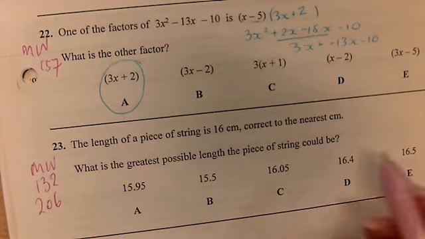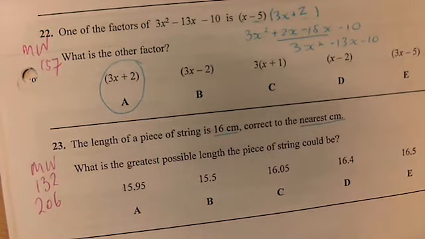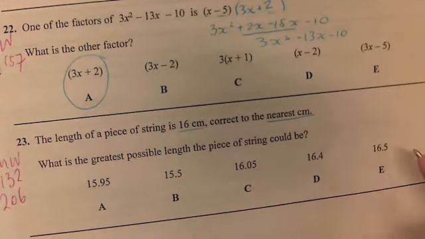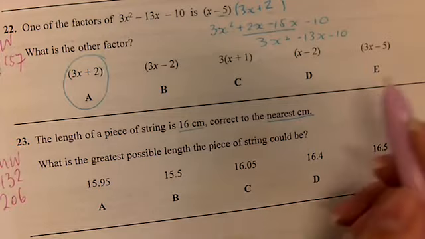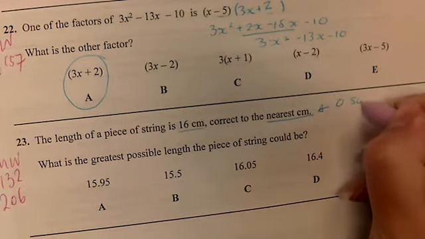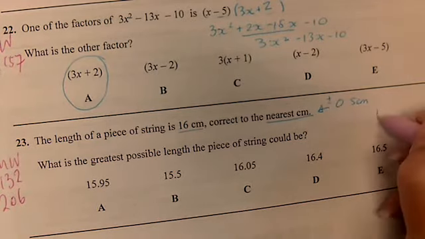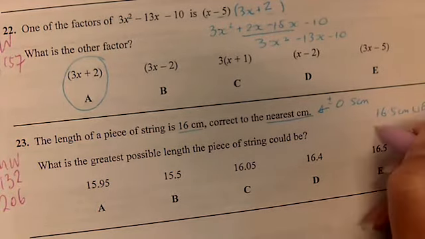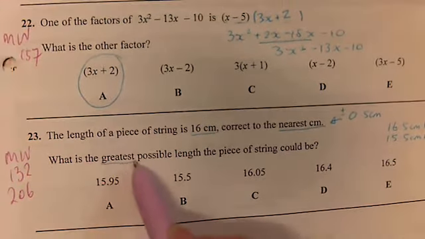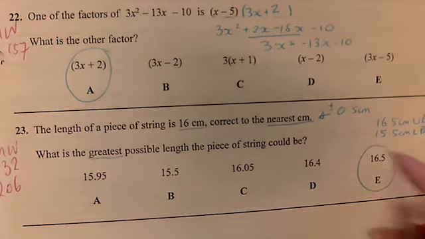Question 23. The length of a piece of string is 16 centimeters, correct to the nearest centimeter. What is the greatest possible length the piece of string could be? Now, the easiest thing to do with this is work out what it's been rounded to and then halve it. You add it on for the upper bound, you take it off for the lower bound. It's been rounded to the nearest centimeter, so that's half a centimeter, which is 0.5 centimeters, which I'm going to add on and take off. So, adding on, I've got 16.5 centimeters, that's my upper bound. Taking off, I've got 15.5 centimeters, that's my lower bound. I wanted the greatest possible length of string, which is my upper bound, so I want 16.5.